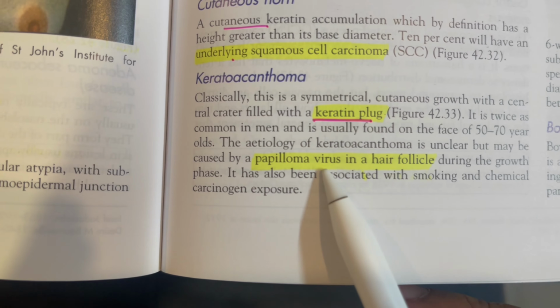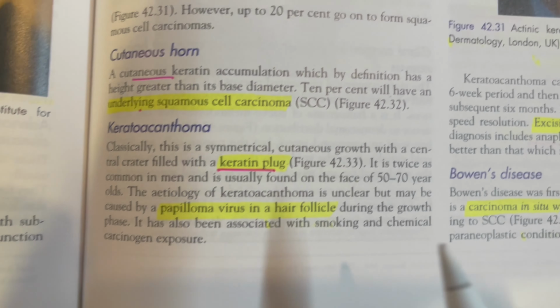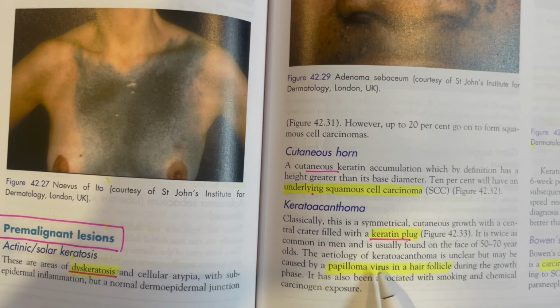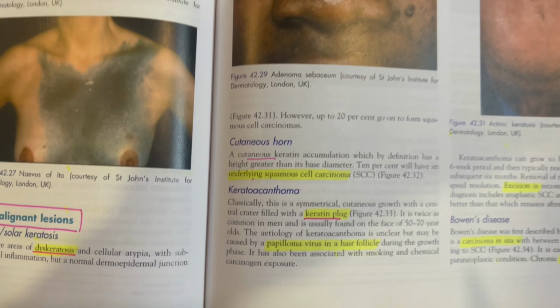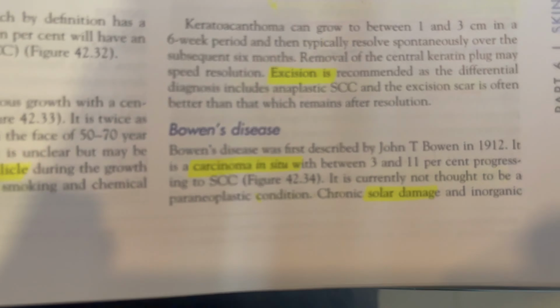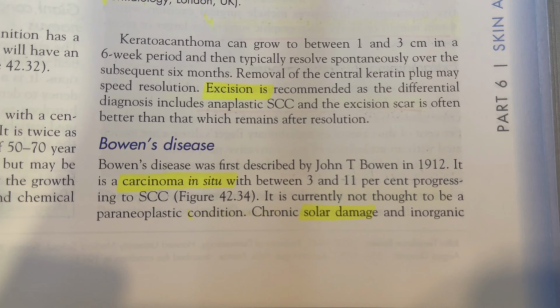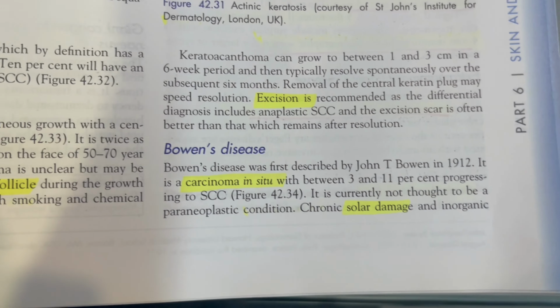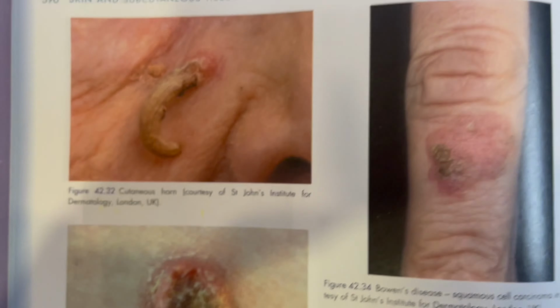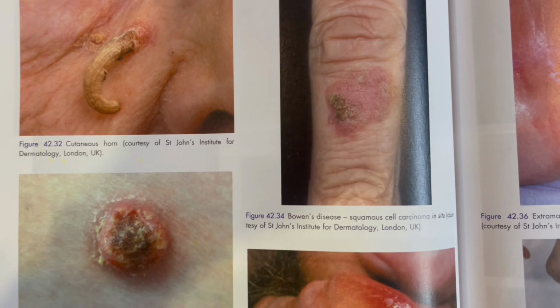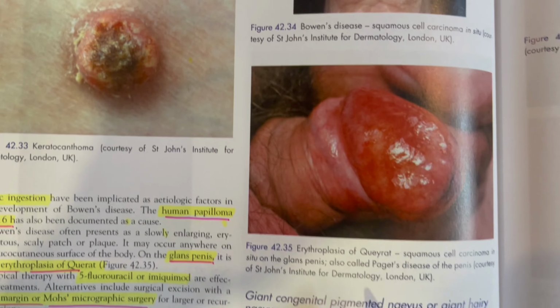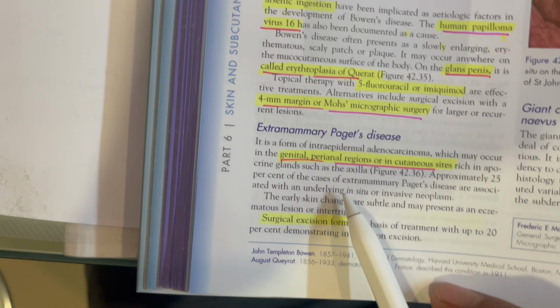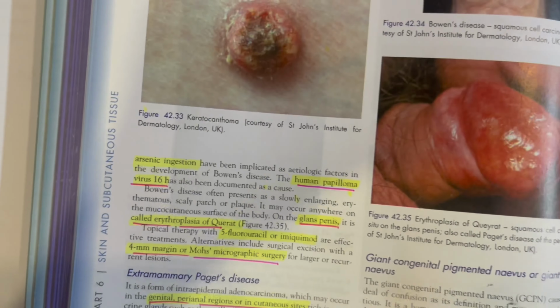This is papilloma virus and the hair follicle. Keratoacanthoma is caused by papilloma virus. Bowen's disease can be one of the differentials, a carcinoma in situ, squamous cell carcinoma in situ. So these are some of them: Bowen's disease, erythroplasia of Queyrat, then Paget's disease.